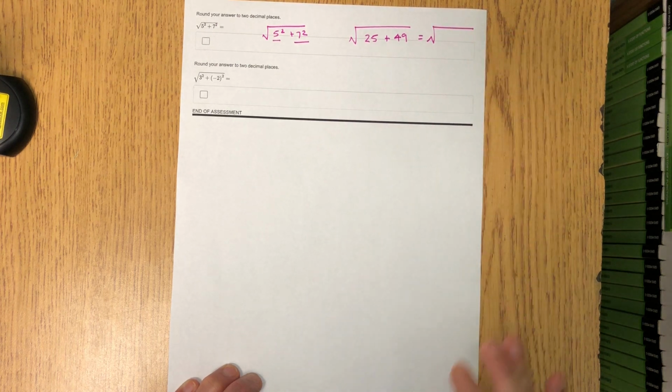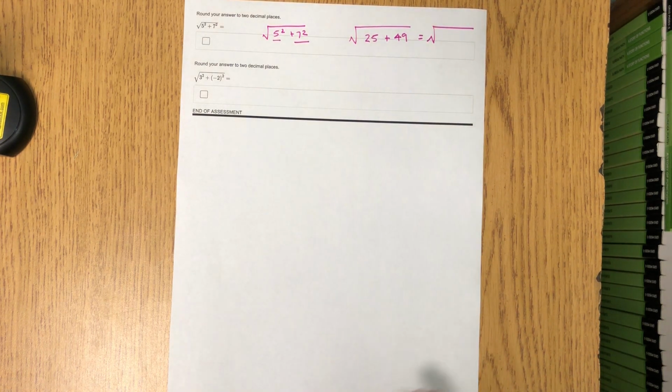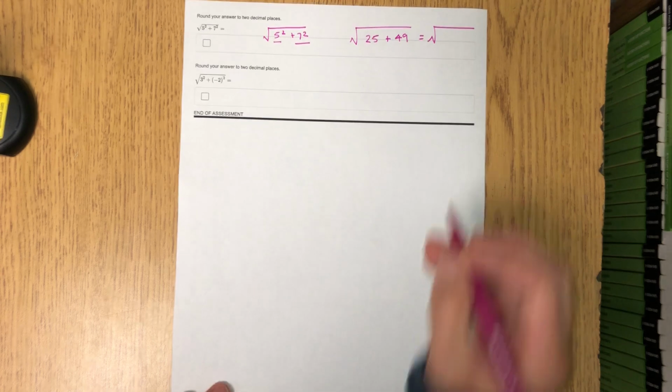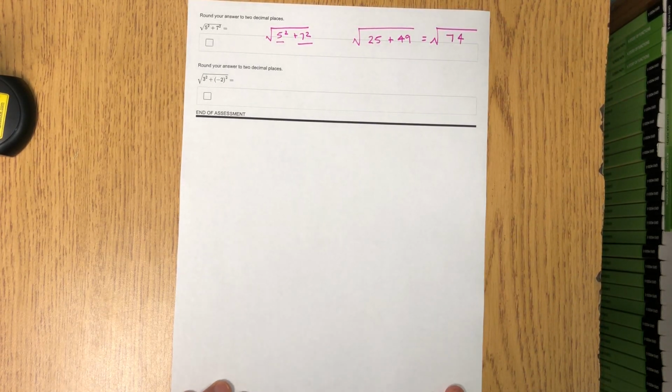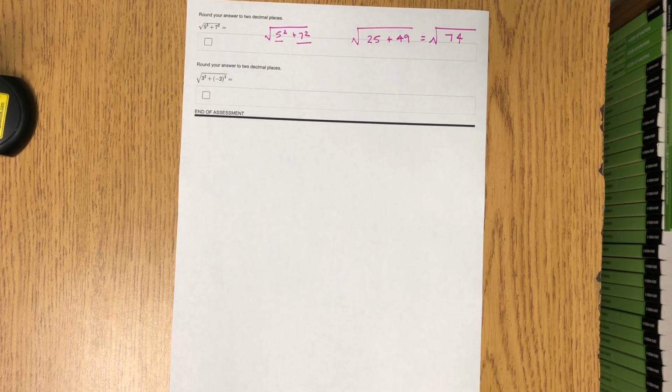So 25 plus 49 is 74. Now 74, if you remember, is not a perfect square, so we actually have to type it into the calculator and do the square root of 74.